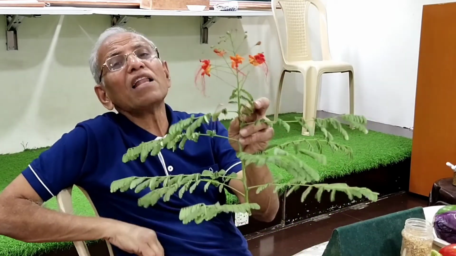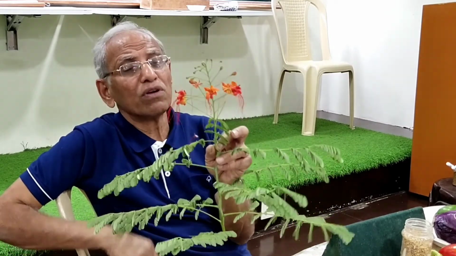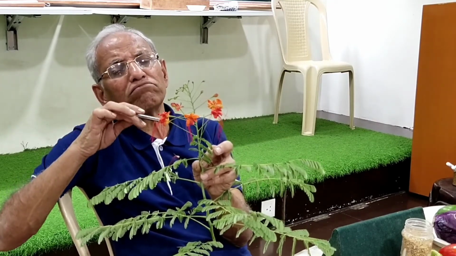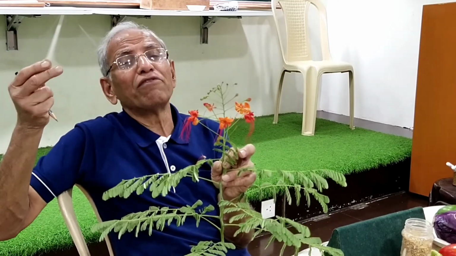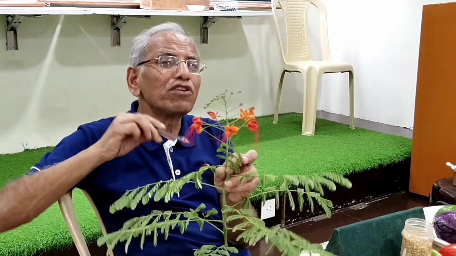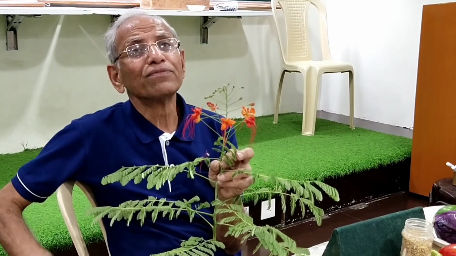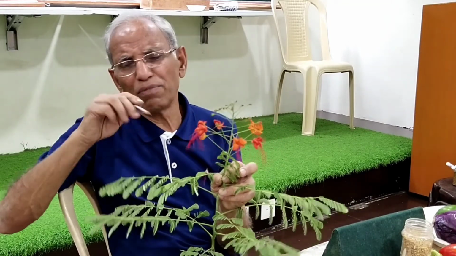This is Caesalpinia pulcherrima, Shankasur. Typical, very beautiful. You can observe the raceme inflorescence. Racemose is a major type, and within the racemose there is what is called the raceme type. Almost exactly similar inflorescence you get in Delonix regia. What is Delonix regia? It is Gulmohar. So Gulmohar and this one belong to the same family, Caesalpiniaceae.